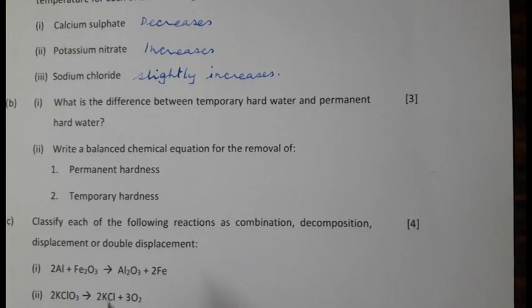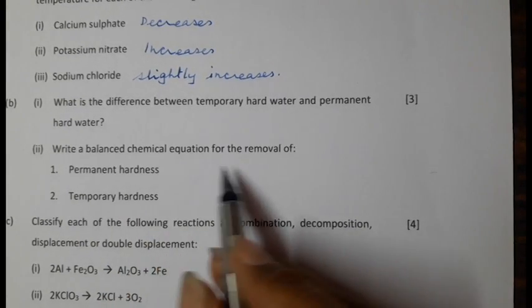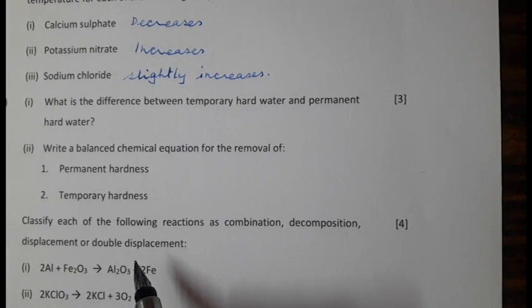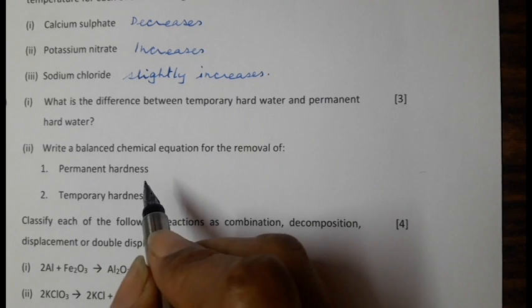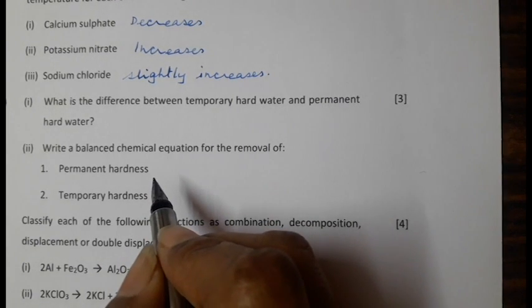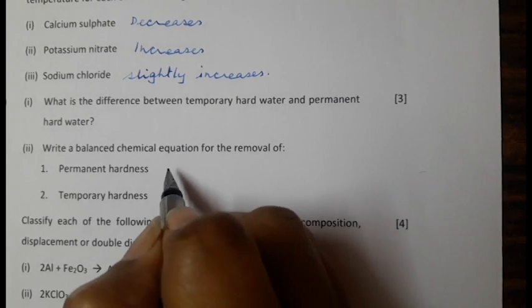Now let us come to our second part. Write the balanced chemical equation for the removal of permanent hardness in water. Now permanent hardness is caused by calcium or magnesium sulfates, so we add washing soda.